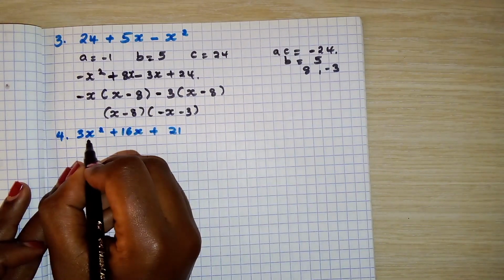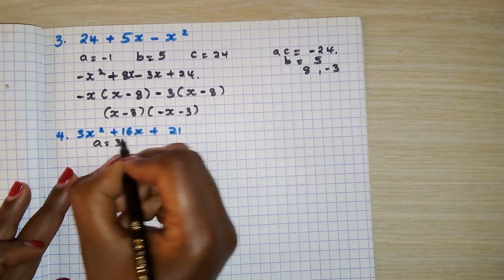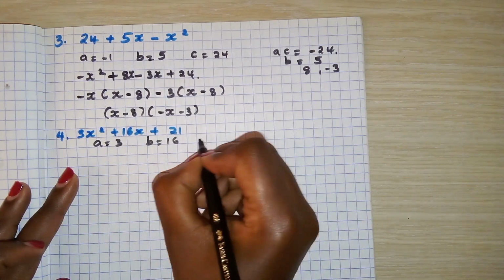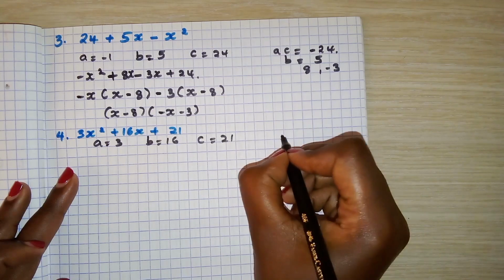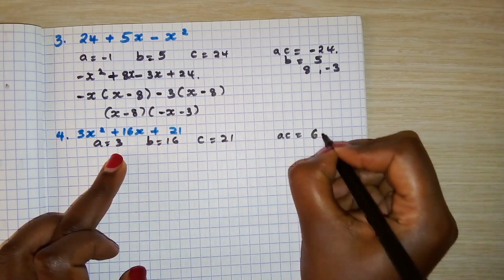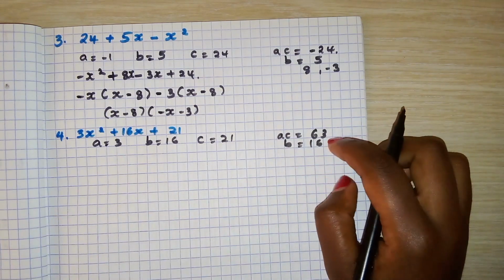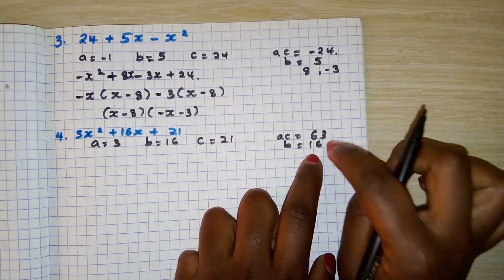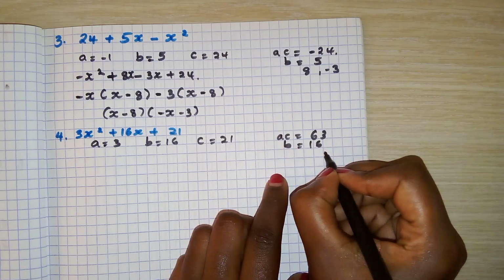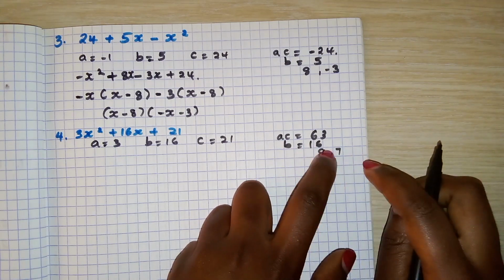Number 4, 3x squared plus 16x plus 21. So a equals 3, b equals 16, and c equals 21. So ac equals 21 times 3, that is 63, and then b equals 16. So 2 factors of 63 that will give us a sum of 16 would be 9 and 7. 9 times 7 is 63, 9 plus 7 is 16.